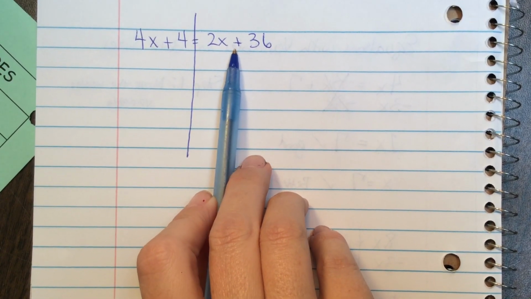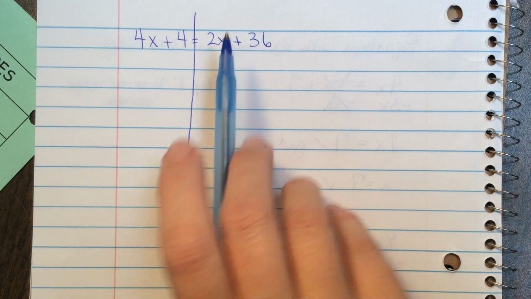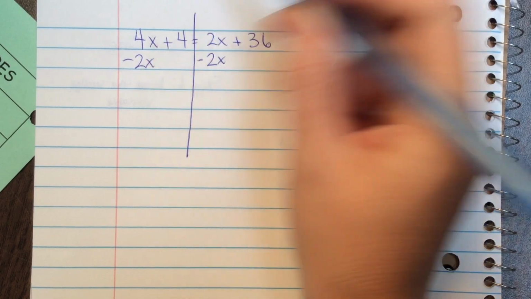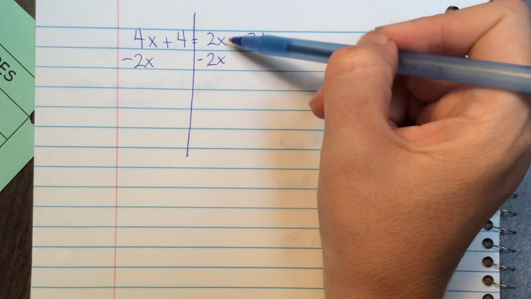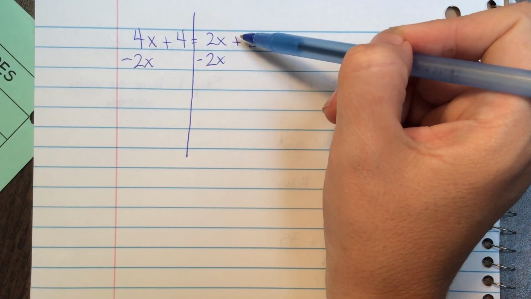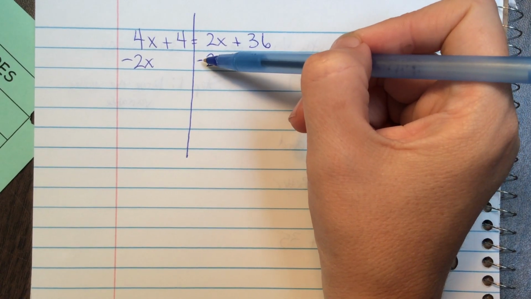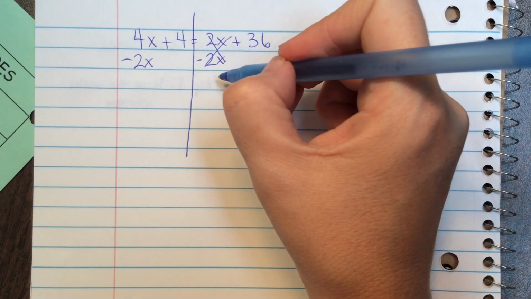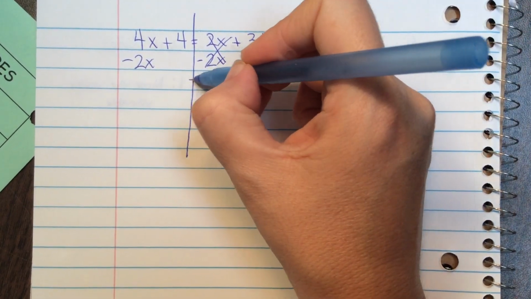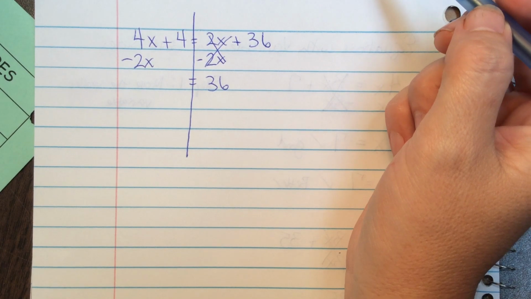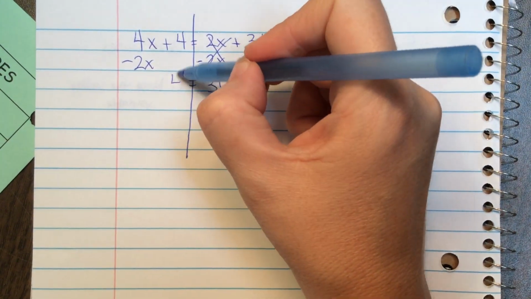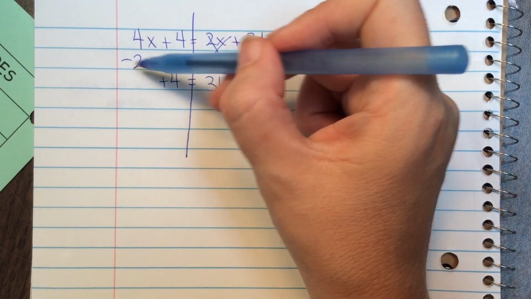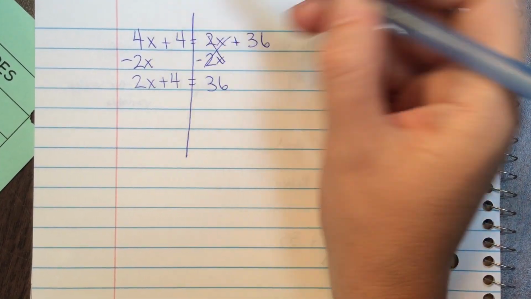So we need to subtract 2x from both sides. This 2x is going to get eliminated because when you add 2x and subtract 2x, they both go away. So I'm going to get 36. And then I have 4 plus, and then 4x minus 2x is 2x.